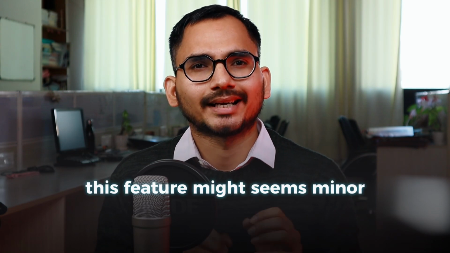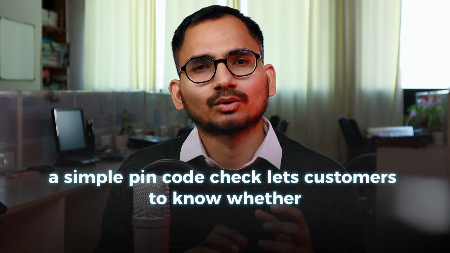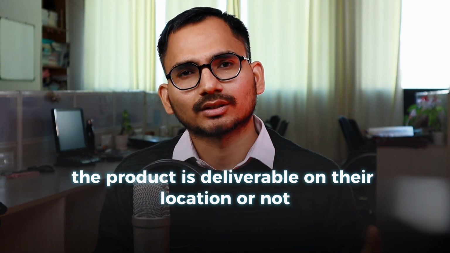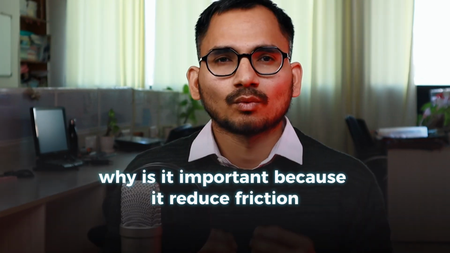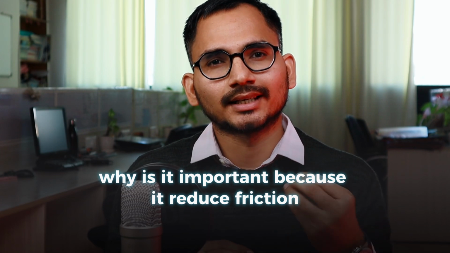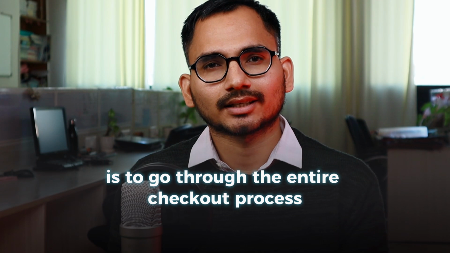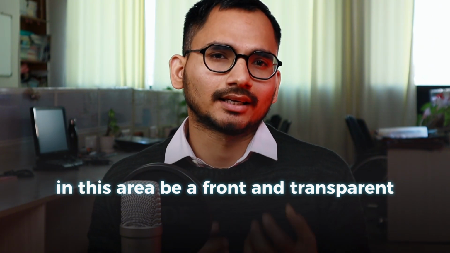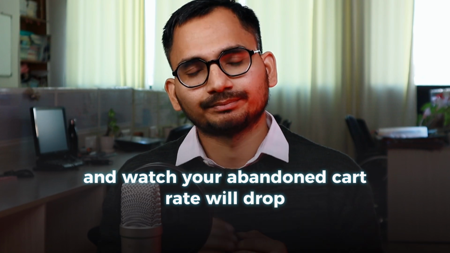This feature might seem minor, but it's a massive trust builder. A simple pin code check lets customers know whether the product is deliverable to their location or not. If applicable, then what's the shipping cost? Why is it important? Because it reduces friction. The last thing a customer wants is to go through the entire checkout process only to discover delivery isn't possible. In this area, be upfront and transparent and watch your abandoned cart rate drop.